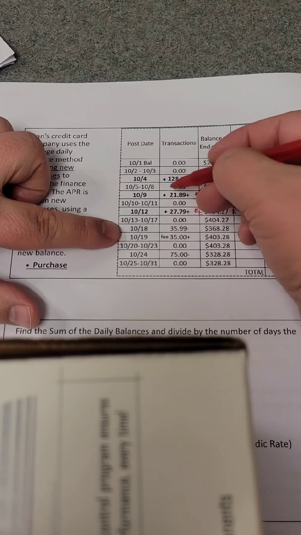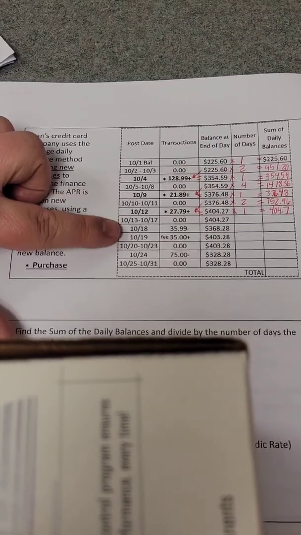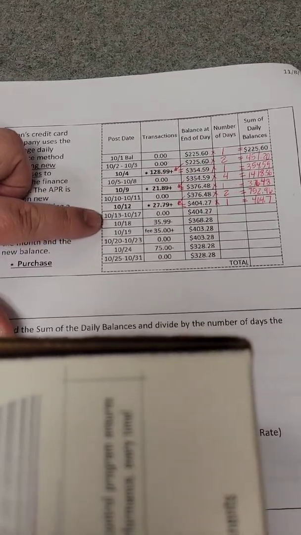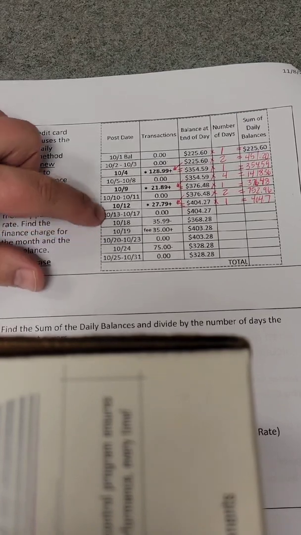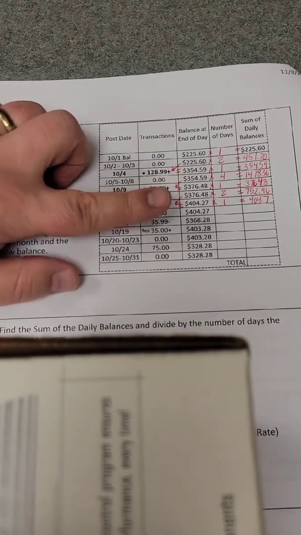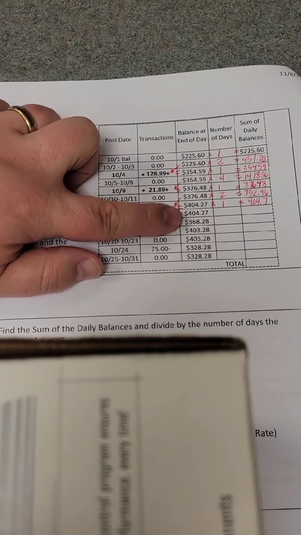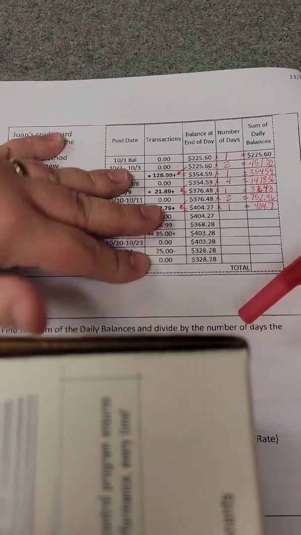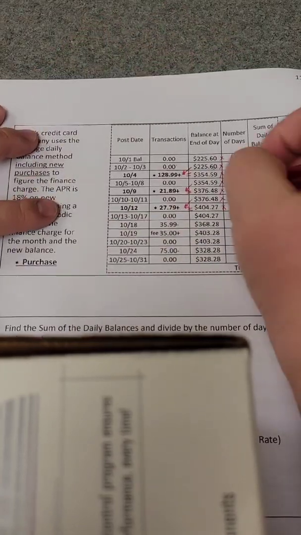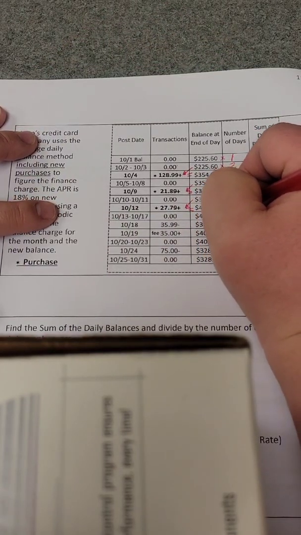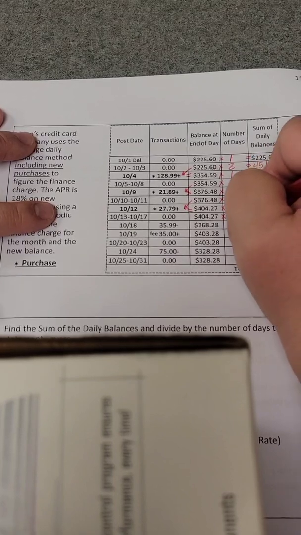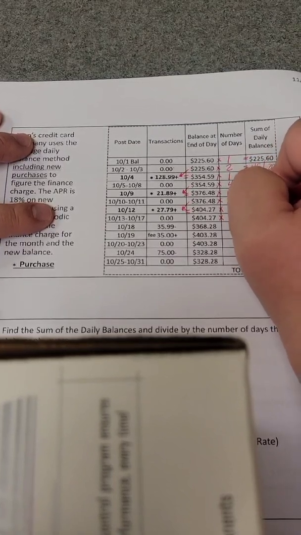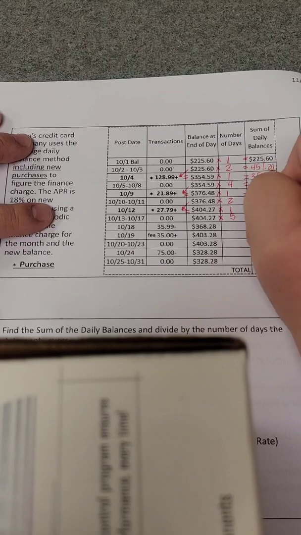Then the next transaction that changes the balance is not till the 18th, but it isn't a purchase, so that's why these are bolded. Anyway, we fill in the 13th to the 17th, and nothing happened, so we keep the same balance above. Then we have the 13th, 14th, 15th, 16th, and 17th, so that's 5 days. So that's $2,021.35.